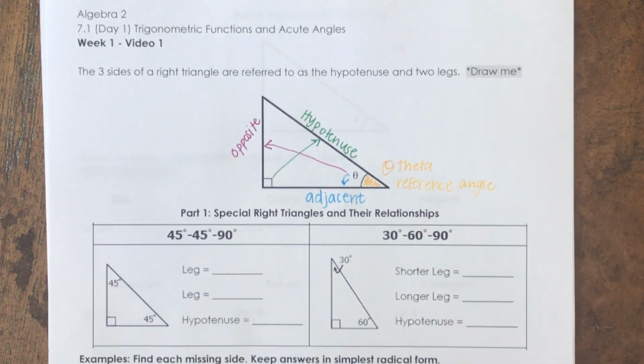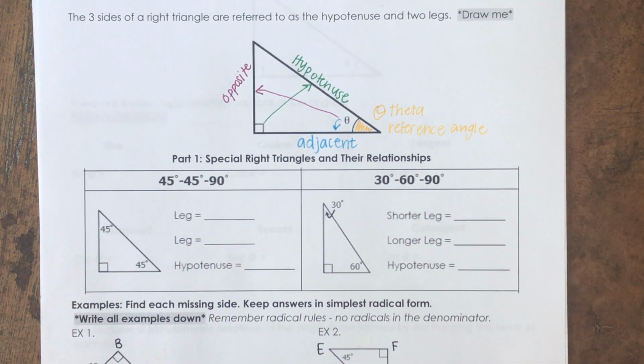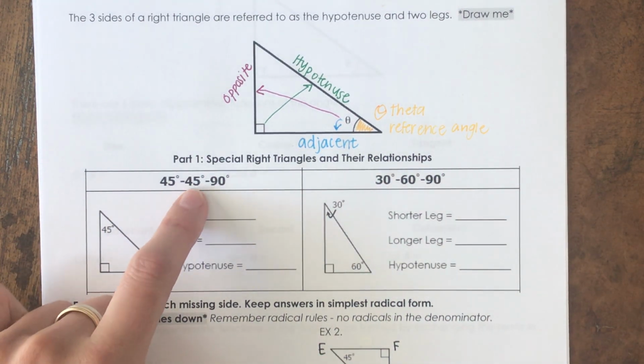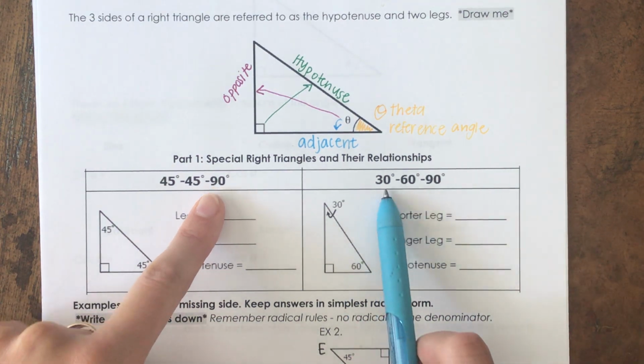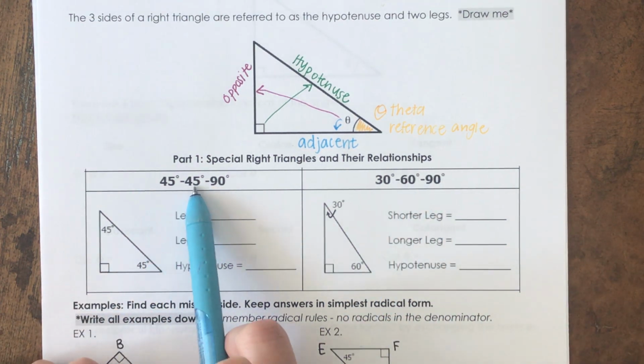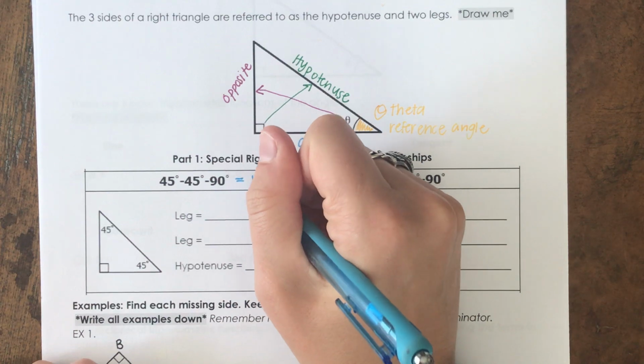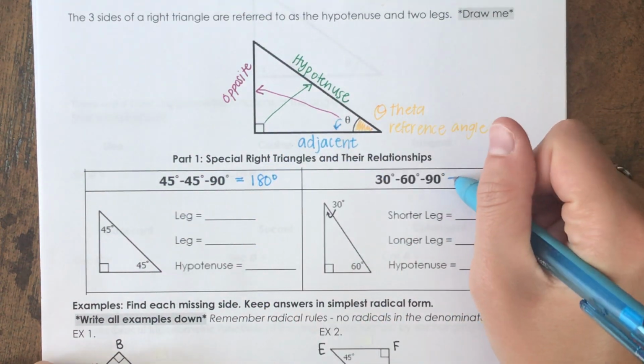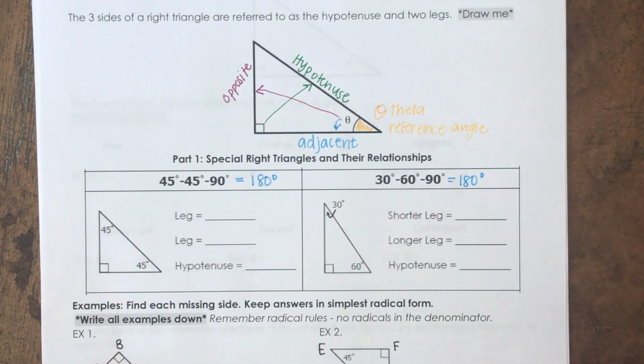For our first part here, we're going to be talking about some special right triangles and their relationships. There are two special right triangles. One is a 45, 45, 90. The other is a 30, 60, 90. And you will notice if I add all those together, I get 180 degrees. Same thing if I were to go over here, I'd add them all together, I get 180 degrees.